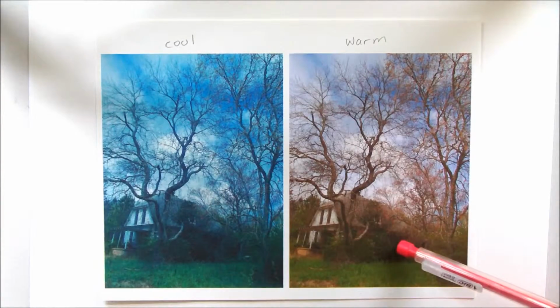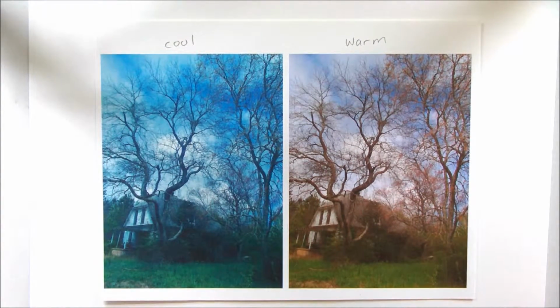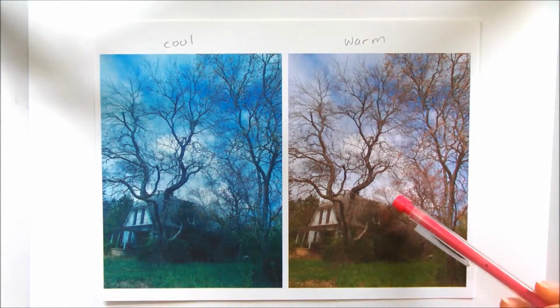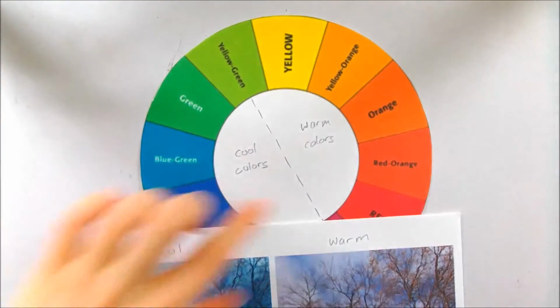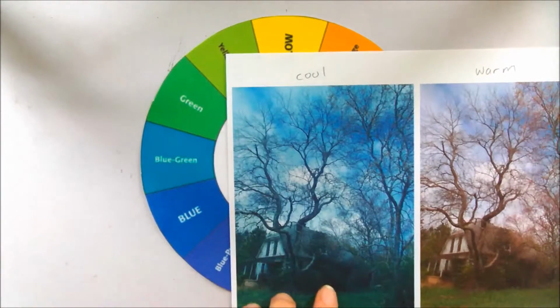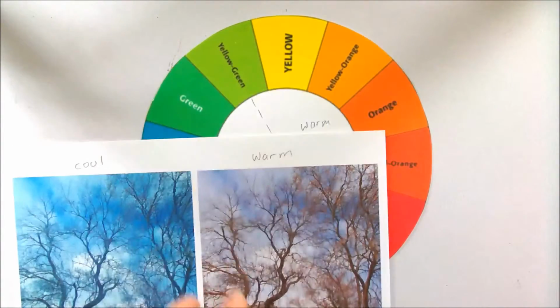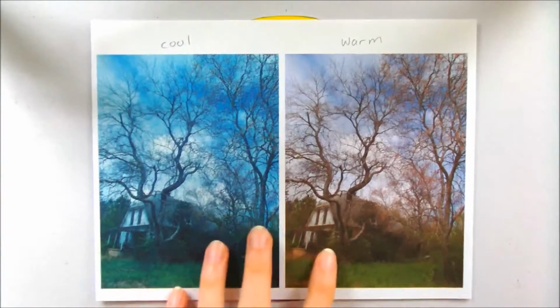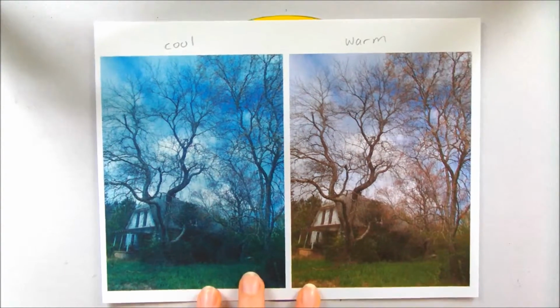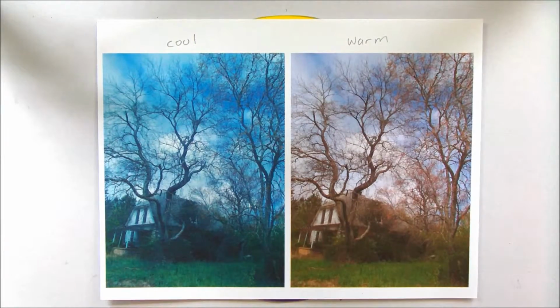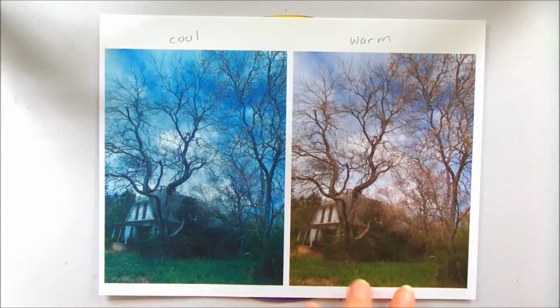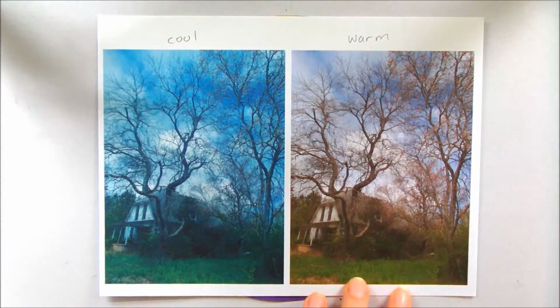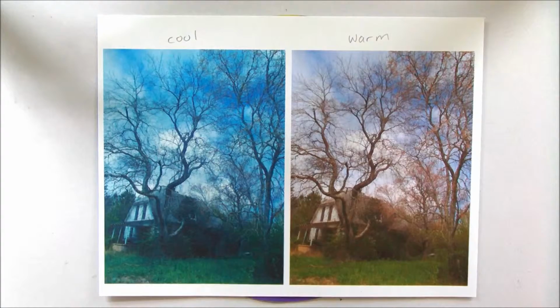Here's an example of a warm color scheme and a cool color scheme of the same picture. You can see that these are using mostly these warm colors over here, and over here with all the blues and the greens. And this also has green, which can be used in warm color schemes as well. You can see how it has a different effect whenever it's a warm versus a cool color scheme. This makes it look more wintry, and this makes it look a little bit more like fall, or a little bit just a warmer environment in the picture when it has warmer colors.